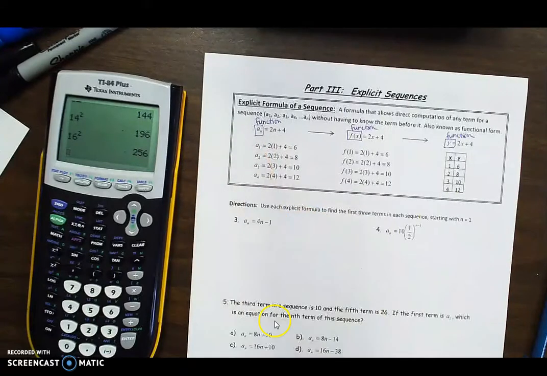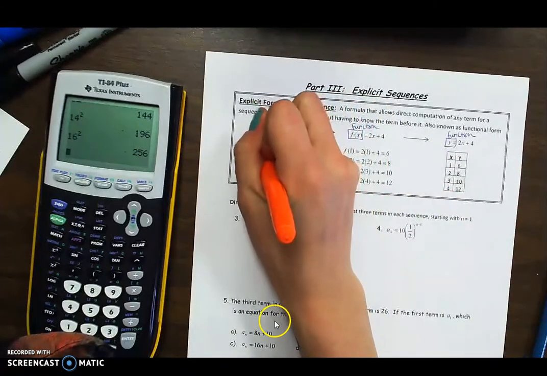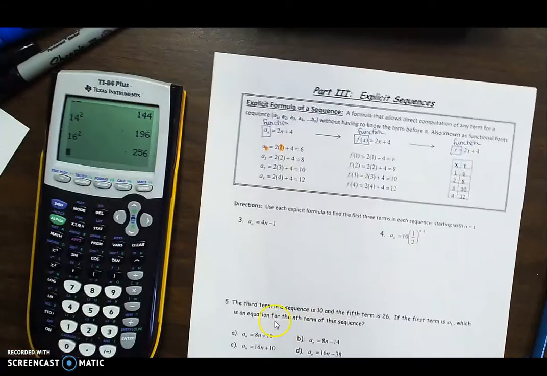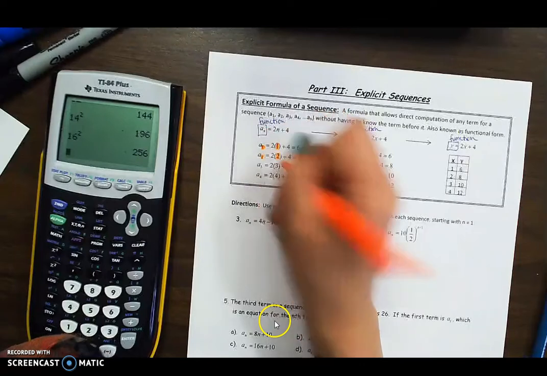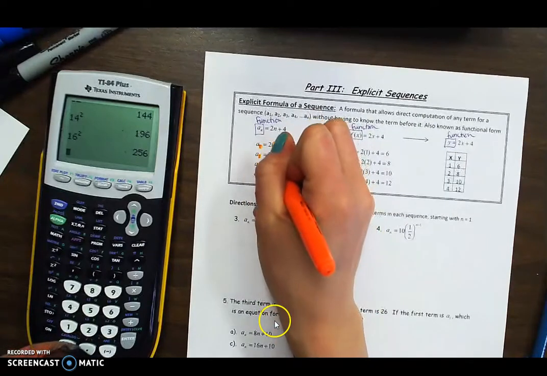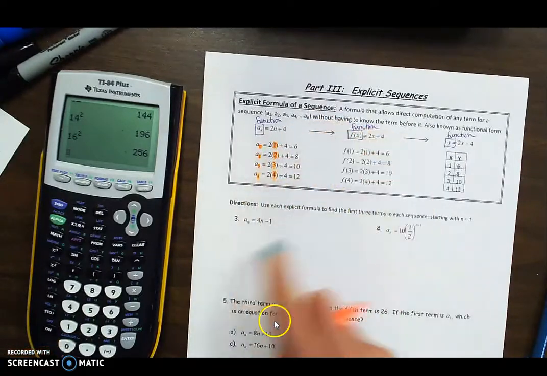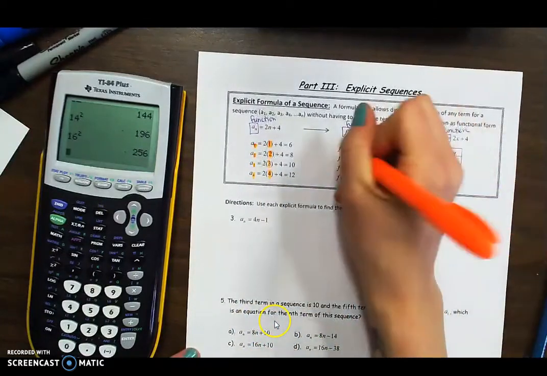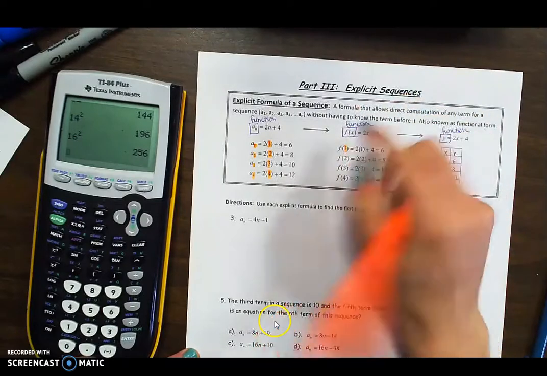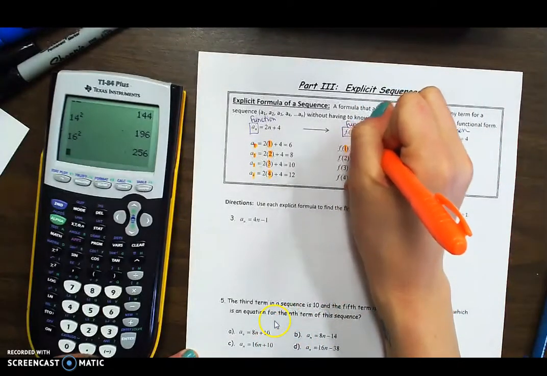To find the first term, we're going to take that 1 and substitute it into the formula. To find the second term, we take a 2 and plug it into the formula. 3, we plug in a 3, 4, we plug in a 4. This is very similar to when we learned our function form. When you have a 1 in the parentheses, this is the same thing as your x. So x we plug in over here.